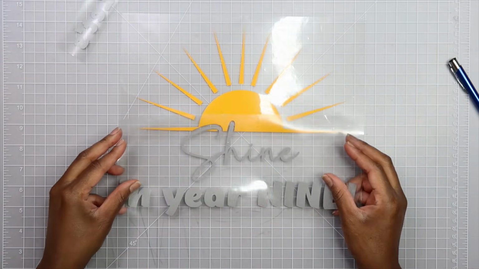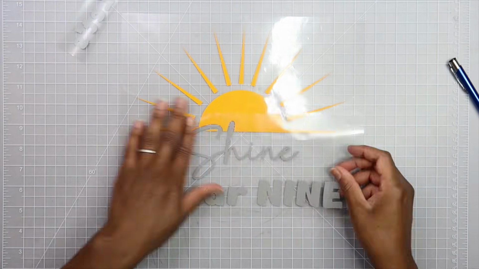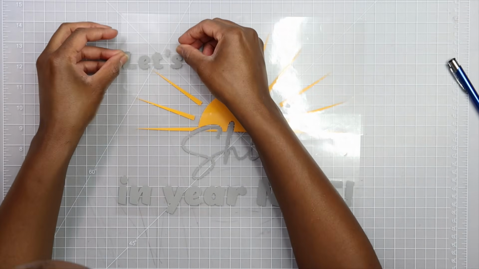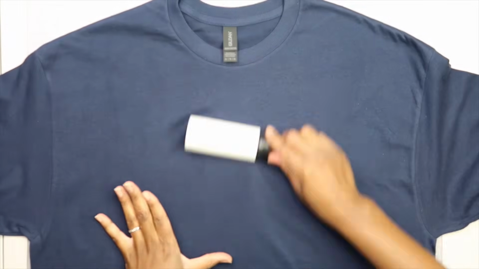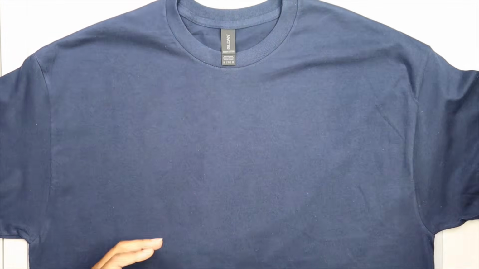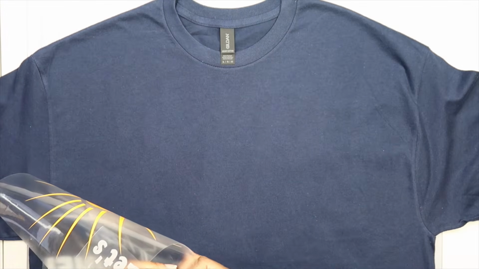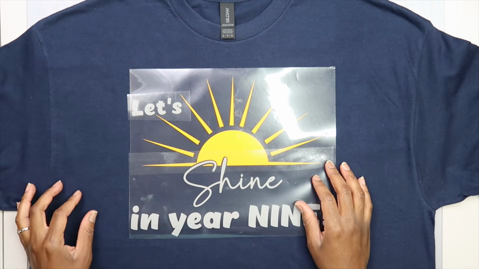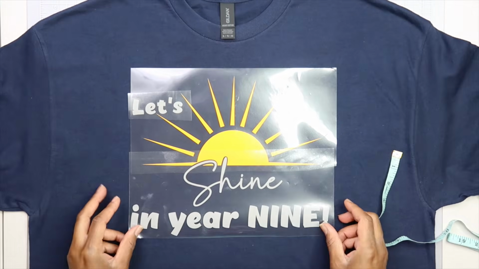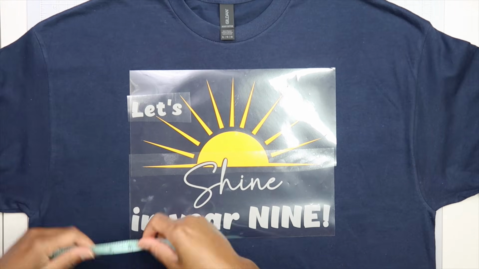Before putting the design on my shirt, I wanted to assemble it here on my desk so I can place it right where I need it onto the shirt. I did pre-press the shirt off camera, so I'm going to go right into lint rolling and getting the design exactly where I want it to be. On camera, the shirt kind of looks black, but it is definitely navy blue.